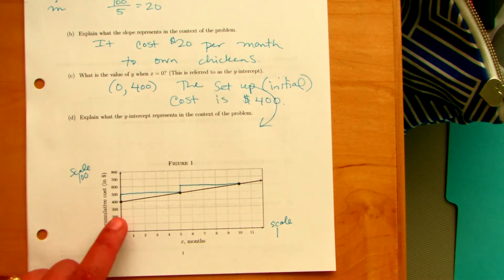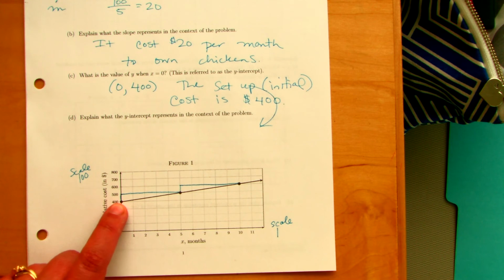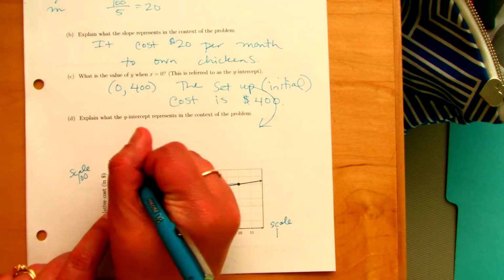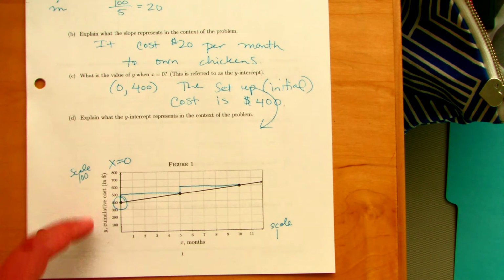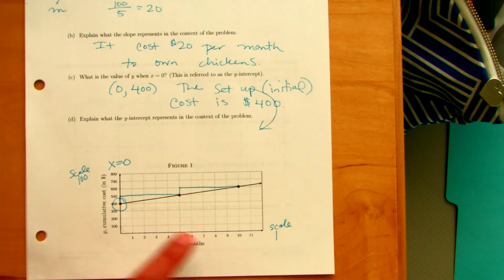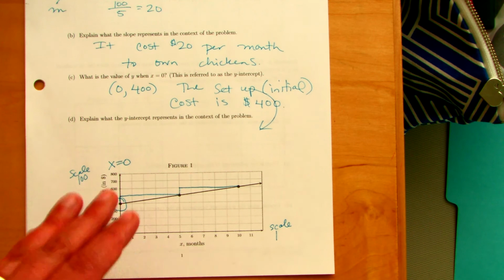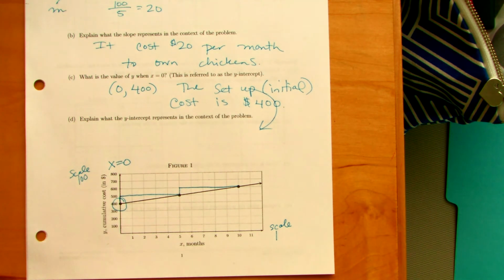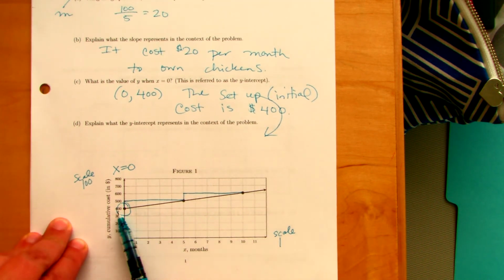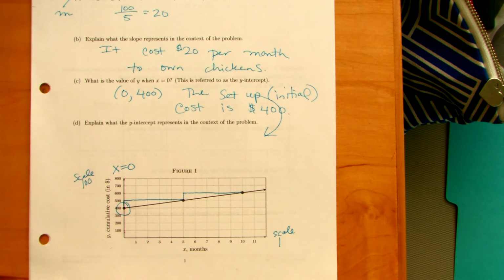So here was the graph. We see the y-intercept. The y-intercept is always going to happen when x equals 0, and it's always going to occur on the y-axis. You also would have an x-intercept, but you can't really see the x-intercept because it would have happened when, are you going to ever have 0 cost for your chickens? Not if you own them, not if you buy all the things. The x-intercept would have happened in negative months. Maybe that's when you had to start saving up, if you were saving $20 a month or something. Okay, so the slope describes the steepness of the line.